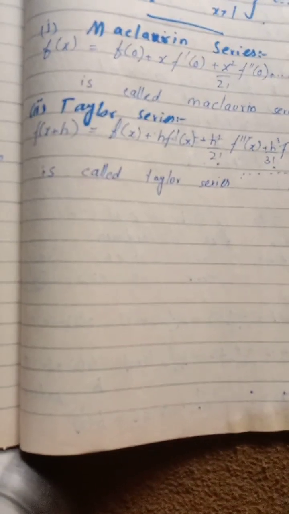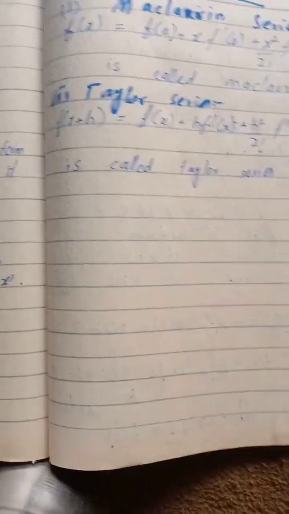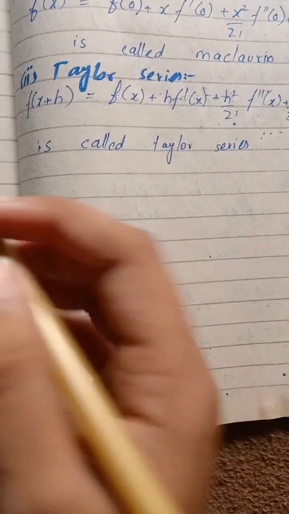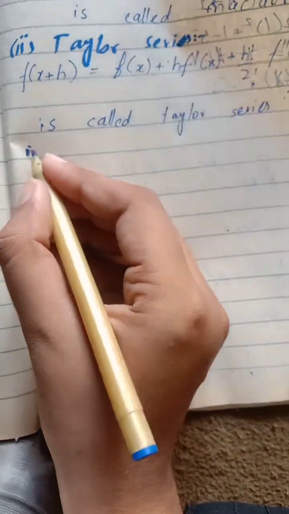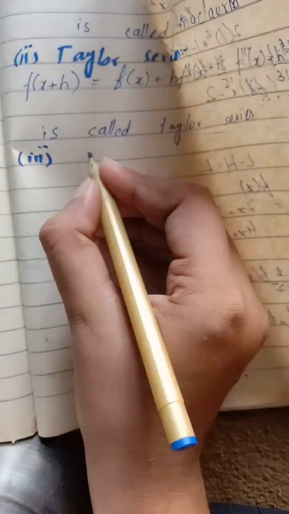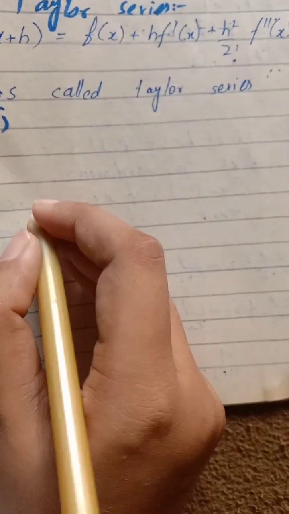Now we will discuss some important functions for short questions. Increasing and decreasing functions. What are increasing and decreasing functions? To solve questions about increasing and decreasing functions, you must know what an increasing and a decreasing function is. So let's write its definition.